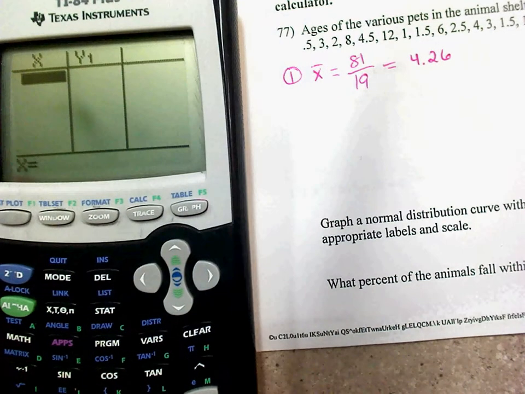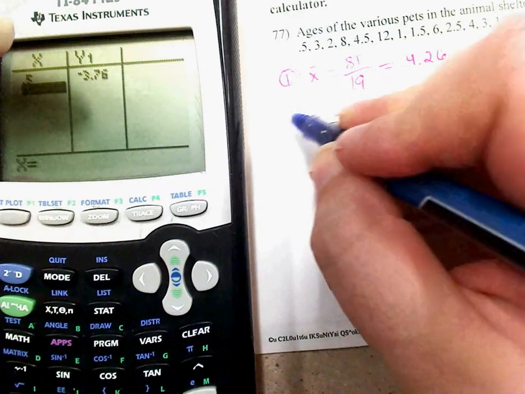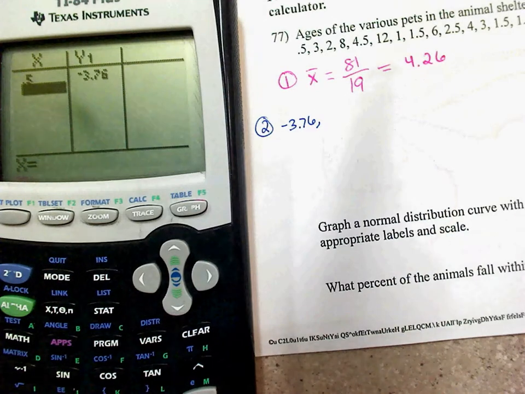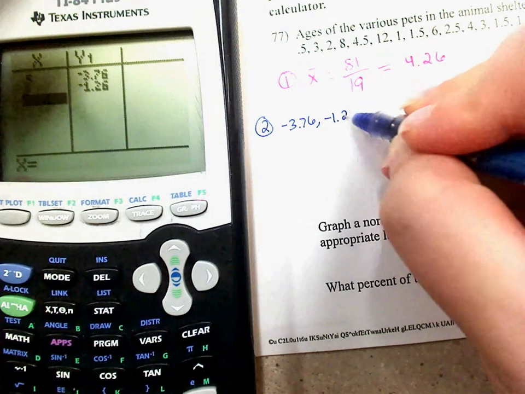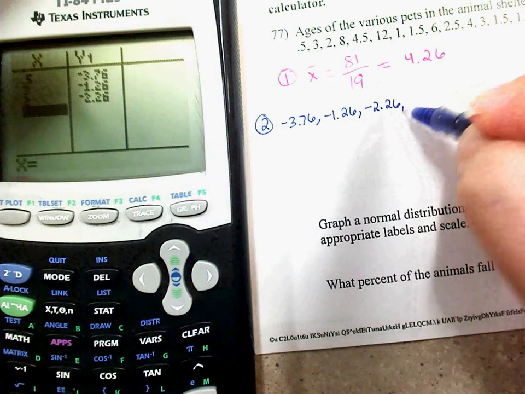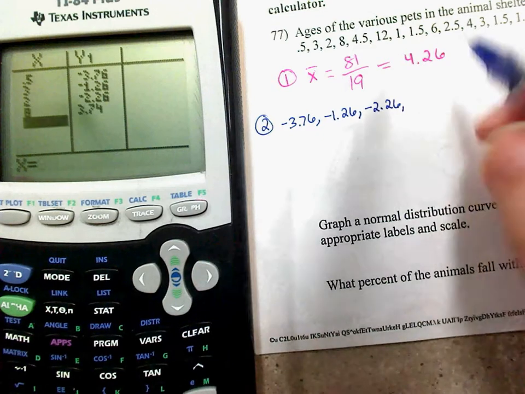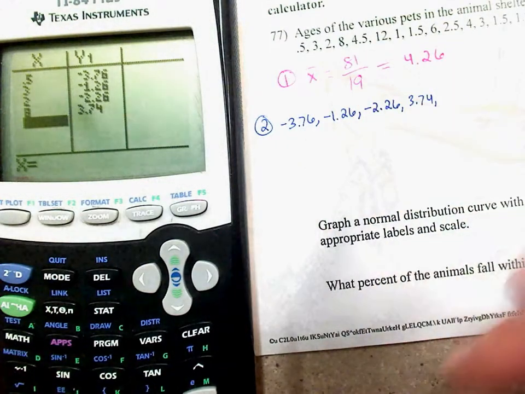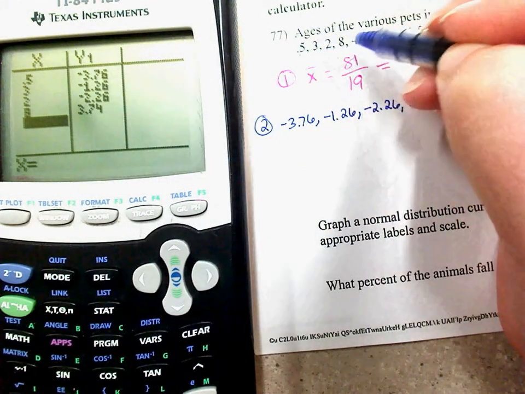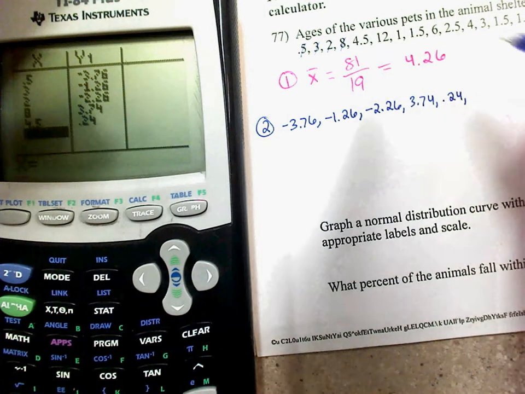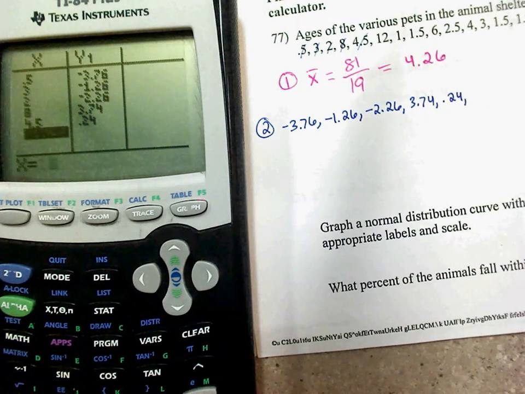So what's the first one? 0.5, yes. So negative 3.76. Negative 1.26. Negative 2.26. 3.74. I'm going to cross them out as I go. 4.5, so 0.24. 12 is 7.74.